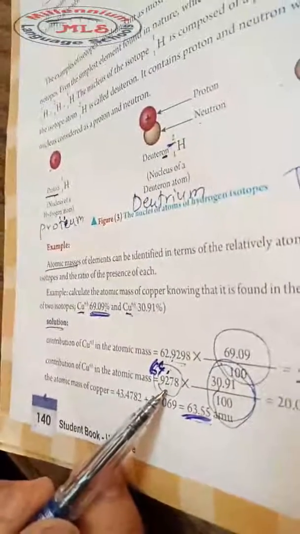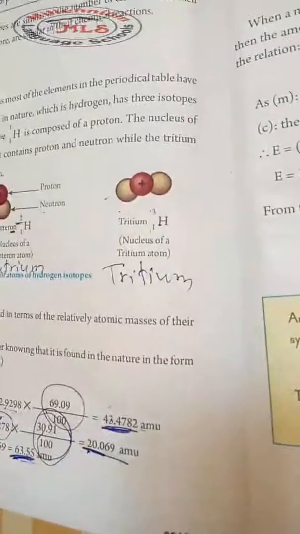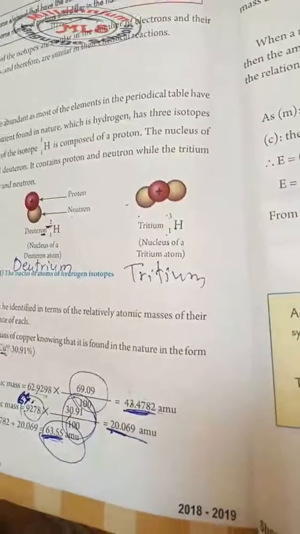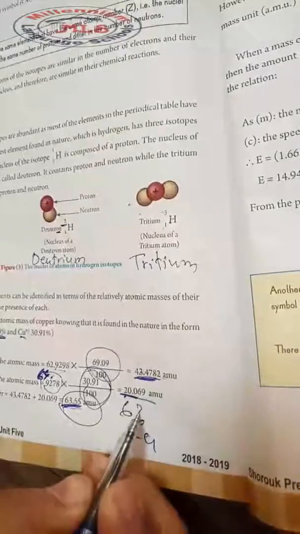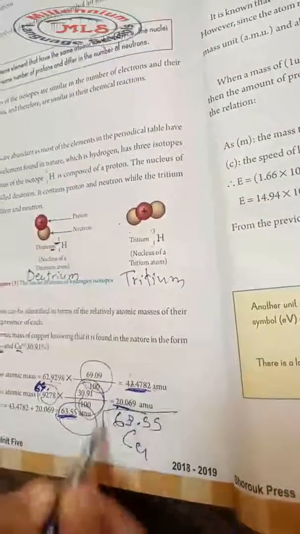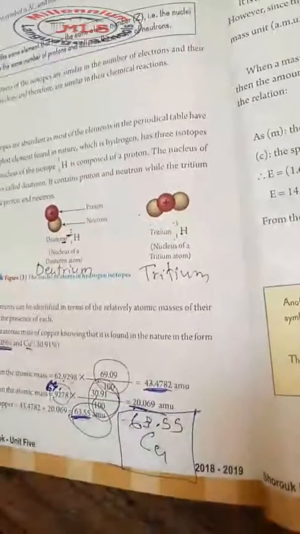This is the atomic mass of this copper. Multiplying this atomic mass by its percentage, we will get 20.069 AMU. Now, adding these two contributions, we will have the atomic mass of copper. This will be written in the periodic table. So in the periodic table we write copper 63.55 AMU. This is the average atomic mass of copper.